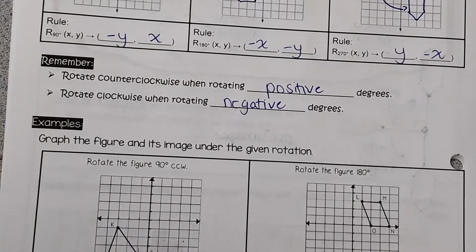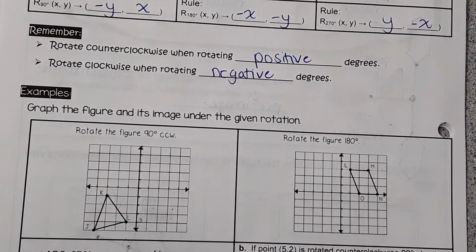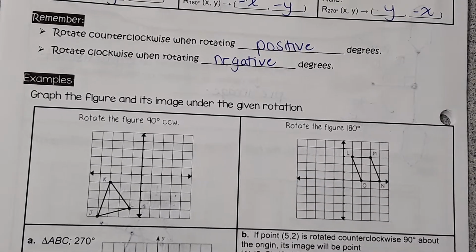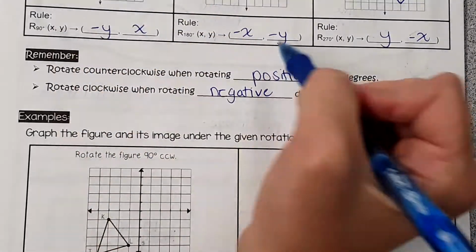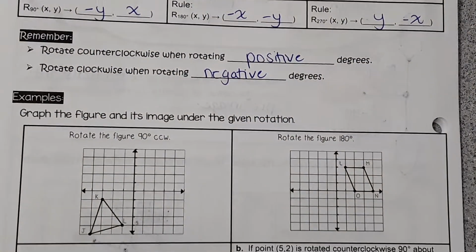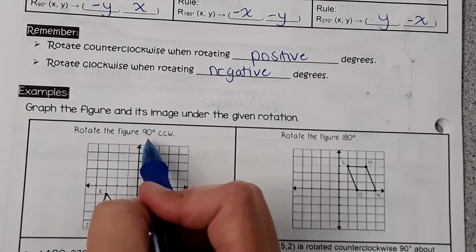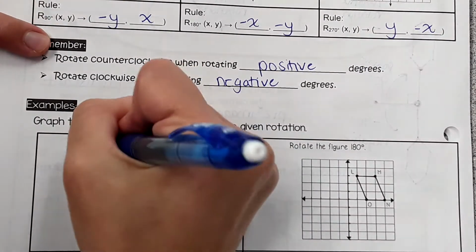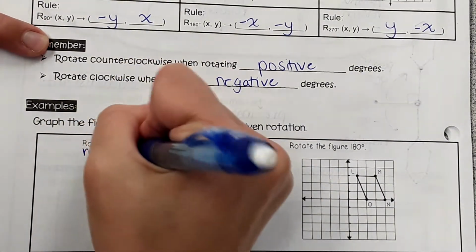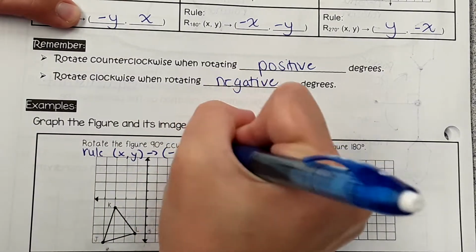Next. Okay, so now we're going to practice for real with shapes. Graph the figure and its image under the given rotation. Okay, so for this, we're definitely going to use the rules for the coordinates to make sure everything goes to the right place. Rotate the figure 90 degrees counterclockwise, so that's a positive 90-degree rotation. The rule for that is (x, y) becomes (negative y, x).